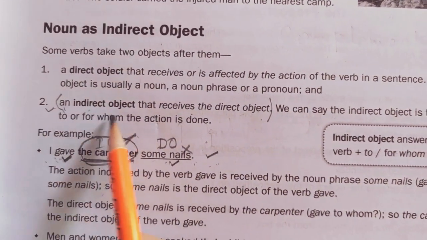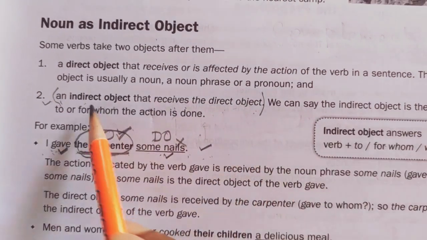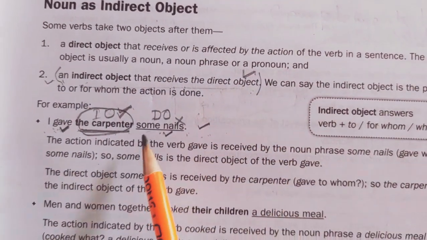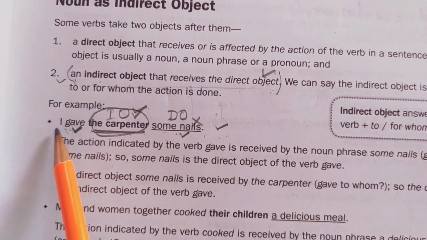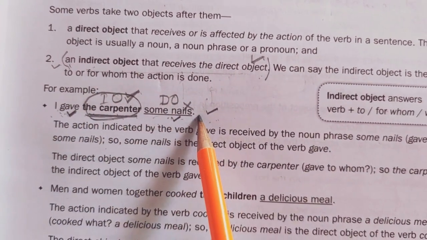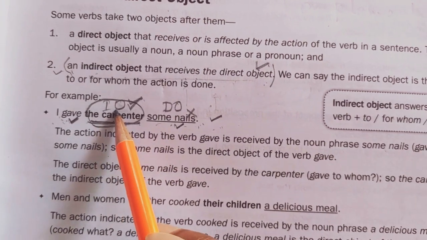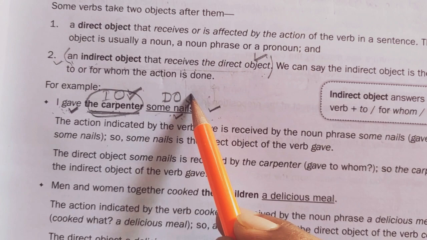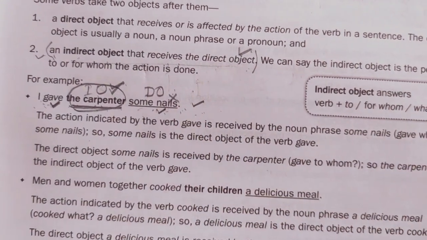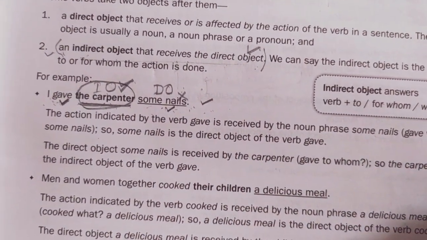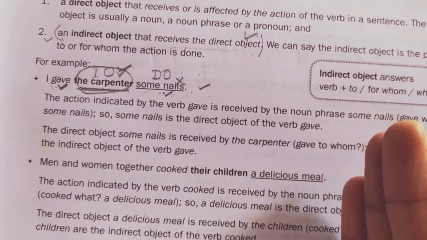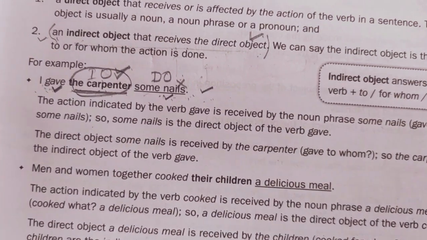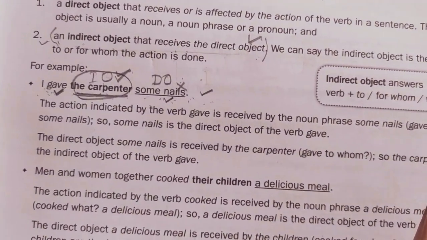So number two, an indirect object is an object that receives a direct object. This definition will be enough. So have a look at the example. I gave the carpenter some nails. So the carpenter is the indirect object and some nails is the direct object. So this is very easy to find out. You just have to remember one thing. A direct object is the one that completes the verb. An indirect object is not required to complete the verb.